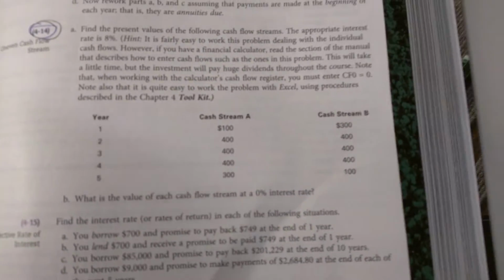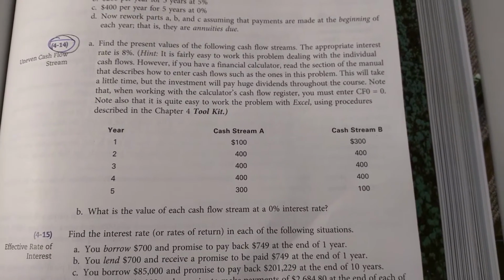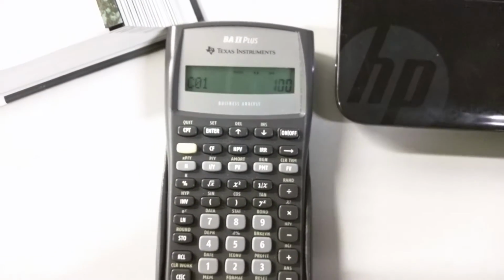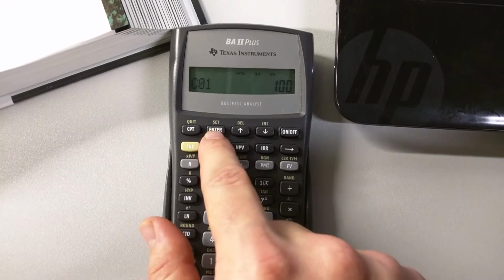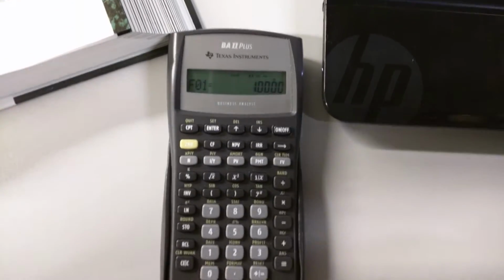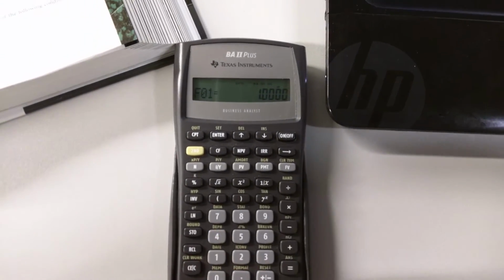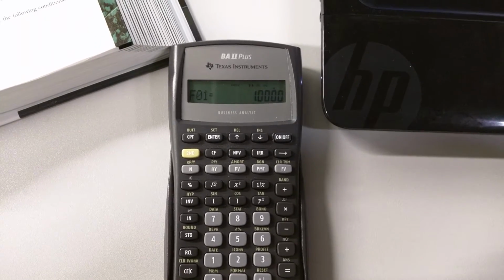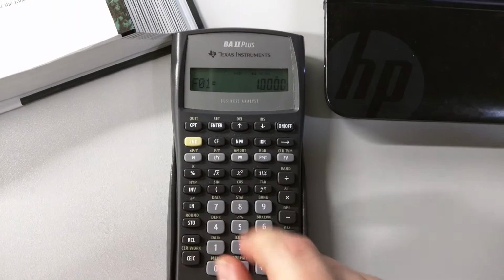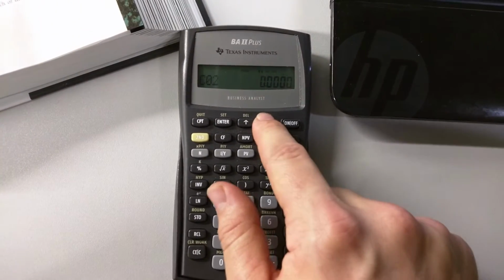And then, as you can see on this table, year 1 is $100. So you're going to input $100 and click enter for cash flow 1. Click the down arrow. Now the frequency automatically inputs itself as 1 because you at least are making one payment. You click enter. Click the down key, get ready to enter cash flow 2.